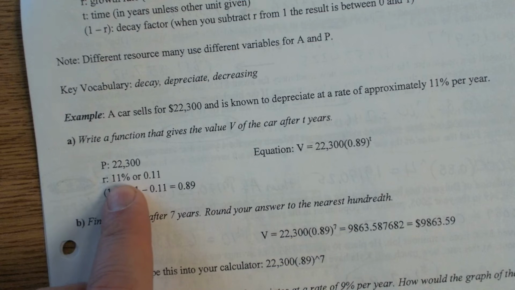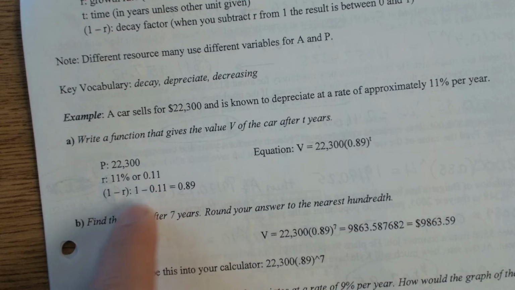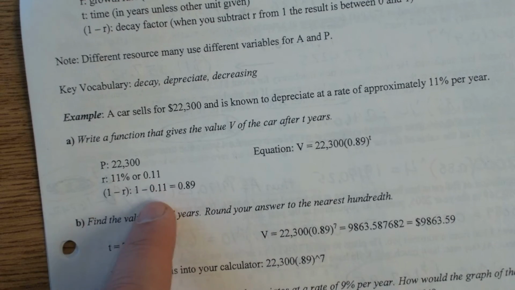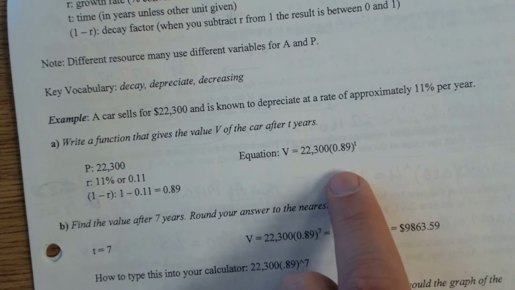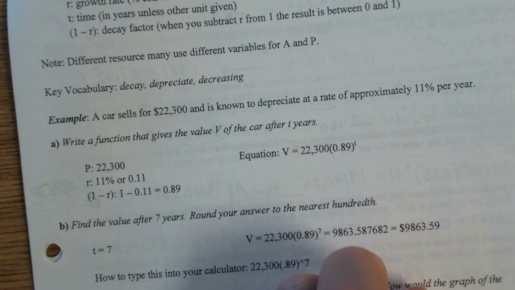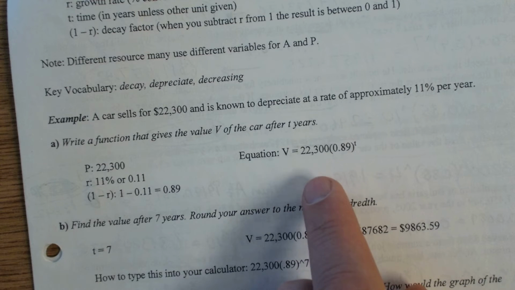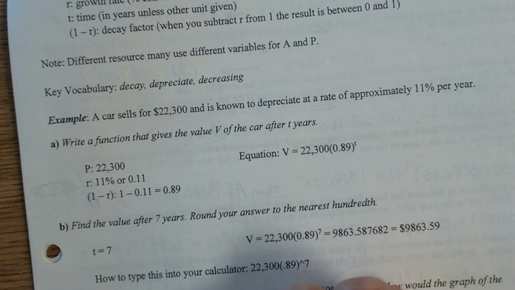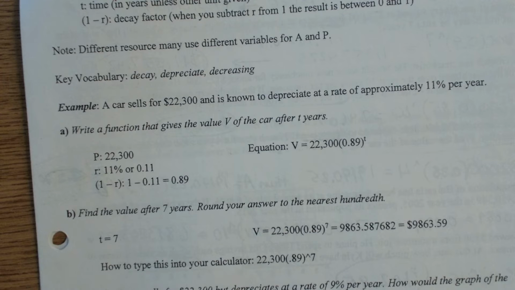Our rate is 11%, so you convert that to a decimal, 0.11, and your decay factor is 1 minus that rate, so 0.89. Make sure you write it with that 0.89 in the equation for a few different reasons. It's easier to type, and when you look at it quickly, we can see that this number is smaller than 1 without all that extra stuff involved.